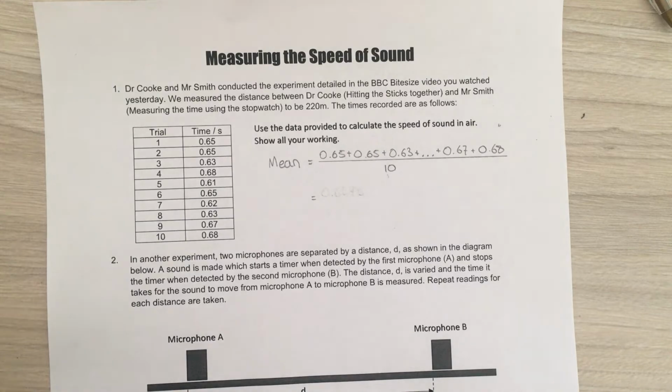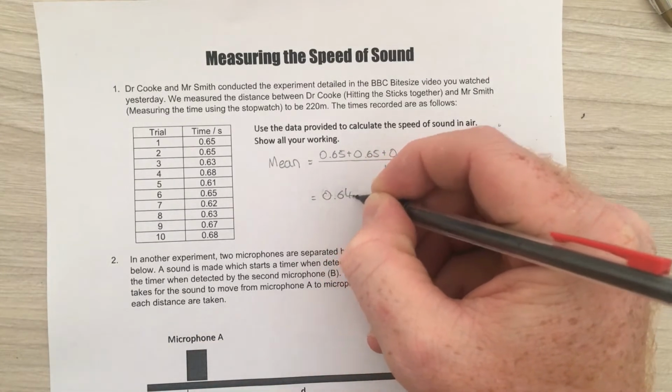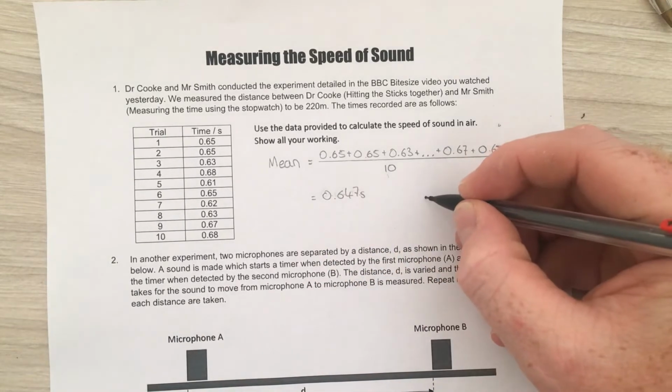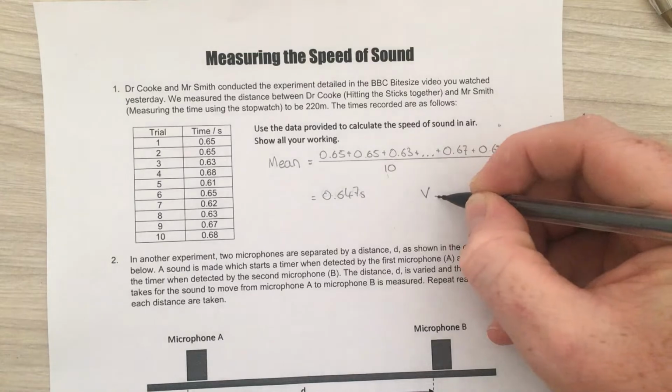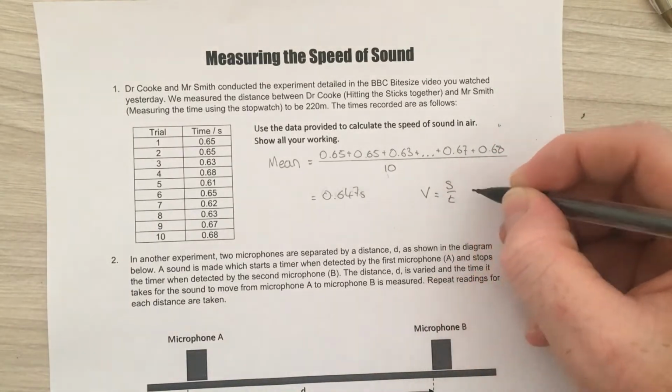Now if I do that, I get 0.647 seconds. So the average amount of time that it takes for that sound to leave Dr. Cook and get to me, that distance of 220 meters, is 0.647 seconds. In order to work out the speed, I need to use the equation v = s/t. I'm then going to substitute my values in.